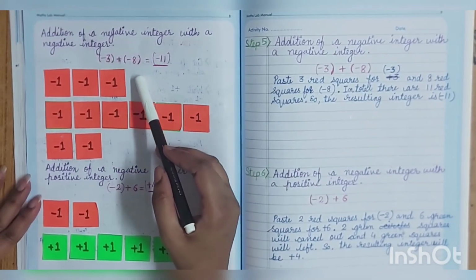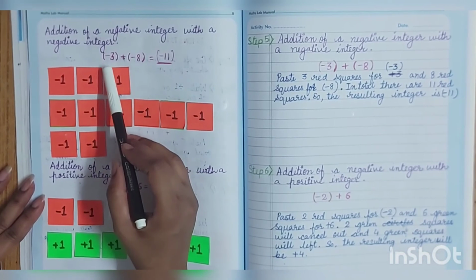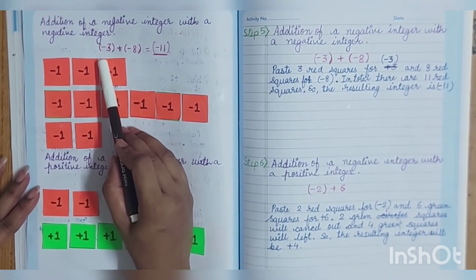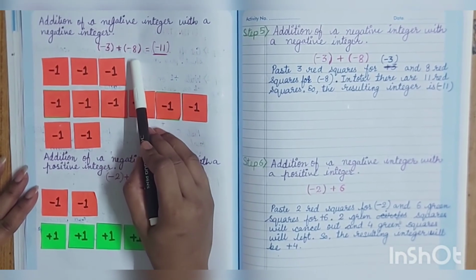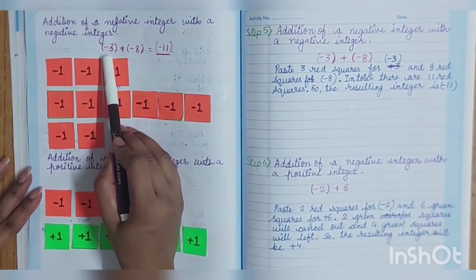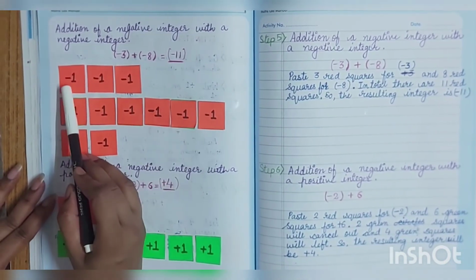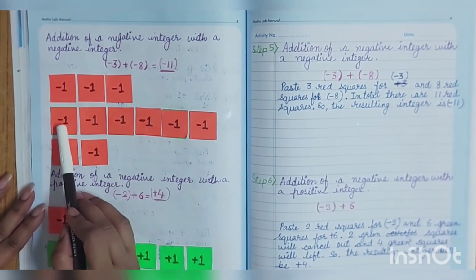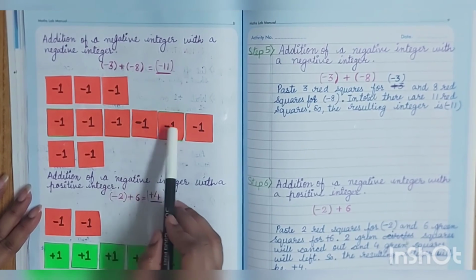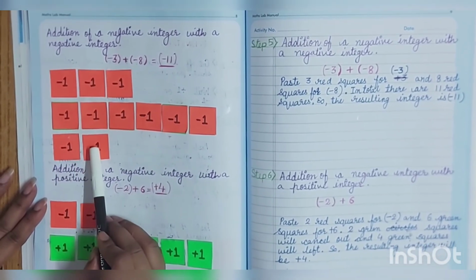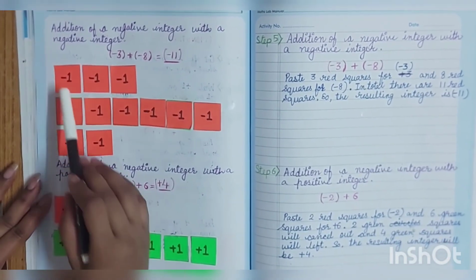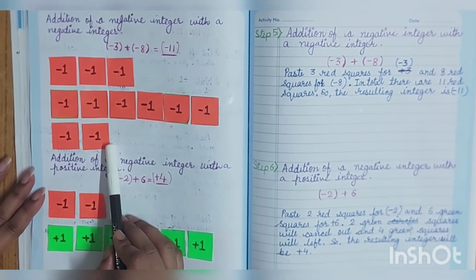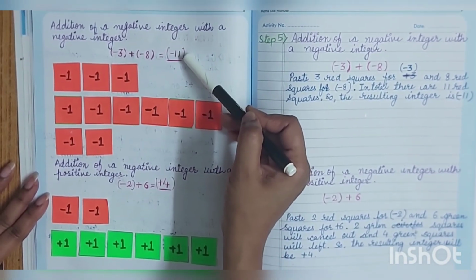In the third statement, I have written minus 3 plus minus 8. This is the sum of a negative integer with a negative integer. For minus 3, which is the negative integer, I have pasted 3 red squares, and for minus 8, I have pasted 8 red squares. Now children, you can see in total we have 11 red squares. It means the answer is minus 11.